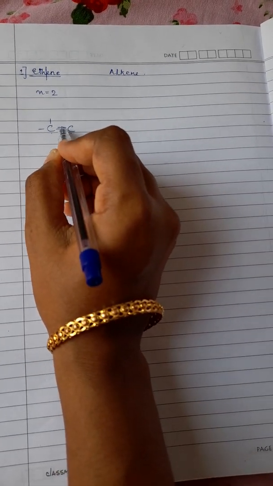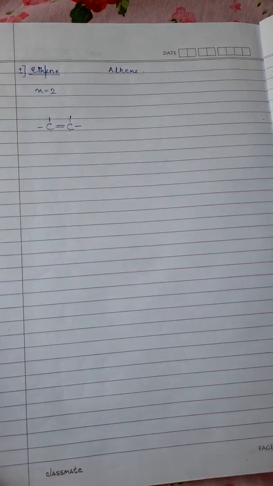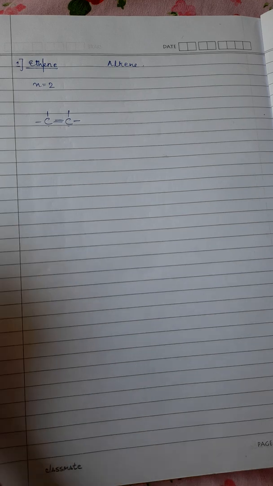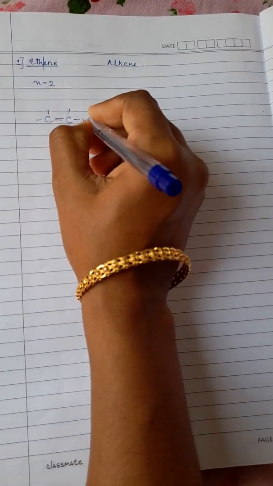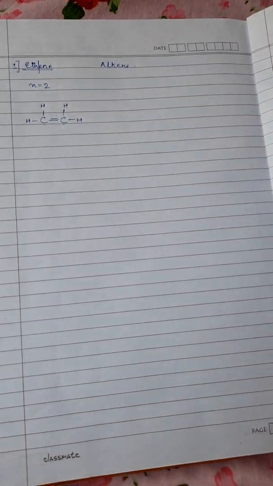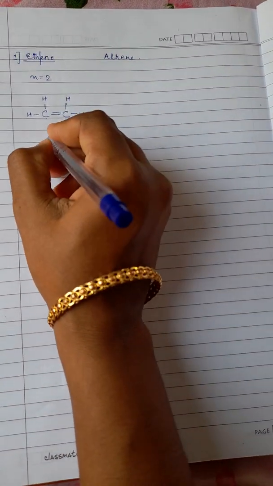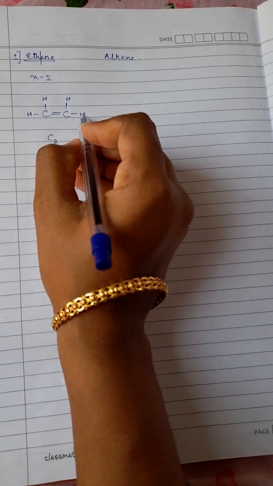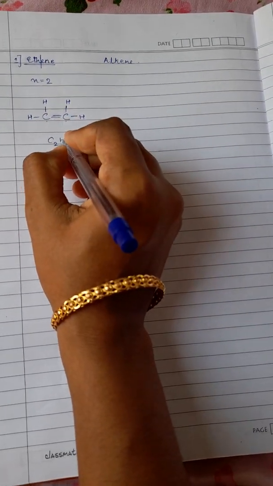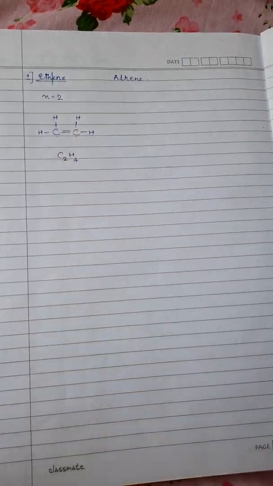Similarly, for this carbon, 2 bonds are already used, it has 2 remaining, so these are the 2 bonds it will get. Now, however many bonds you have put, you cover them up with hydrogen because it's a hydrocarbon. Alright, so what is my formula going to be? It's going to be C2 because I have 2 carbons, and 1, 2, 3 and 4 hydrogens. So C2H4 is my formula for ethene.